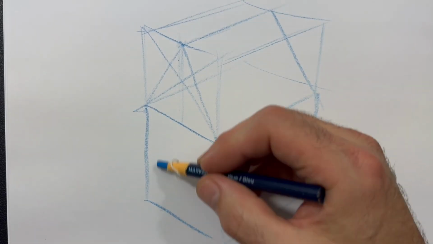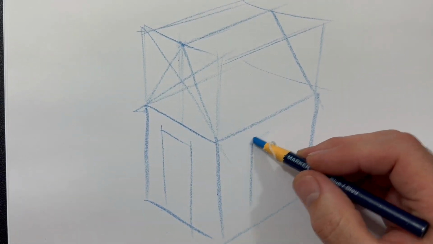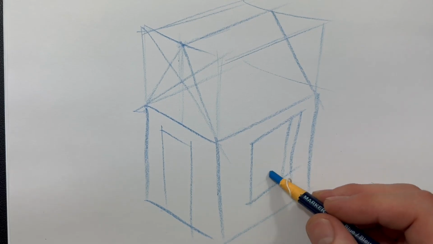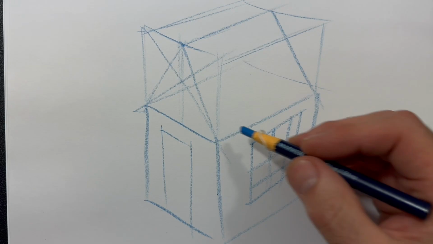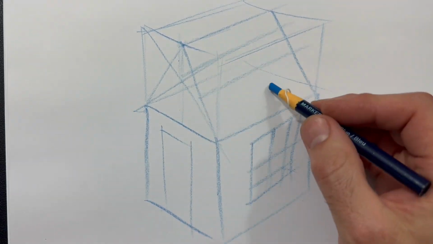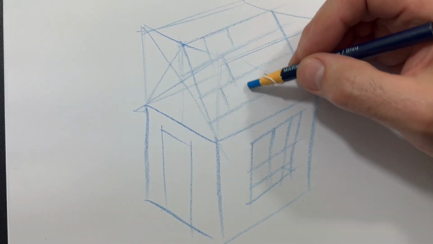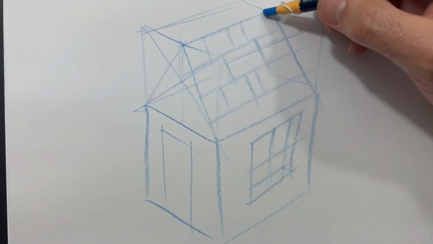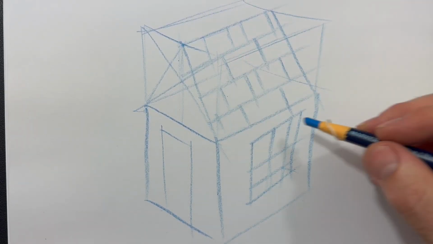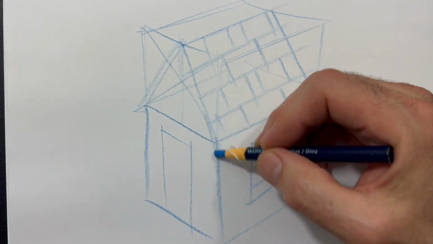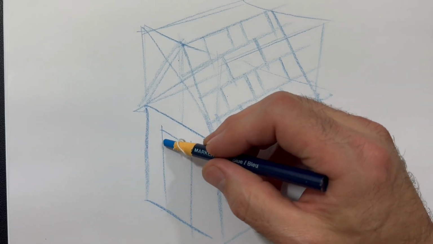So I've got the shape. Let's add a door over here, maybe a window over here. Add a little thickness to that window on this side. Maybe some roof shingles to help give it a little bit more definition. And I'm just doing a first pass here to kind of sketch that. I'm going to have that overlap a little bit too, give it a little bit more character.